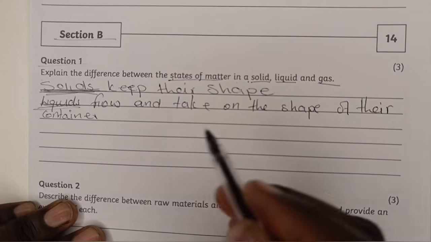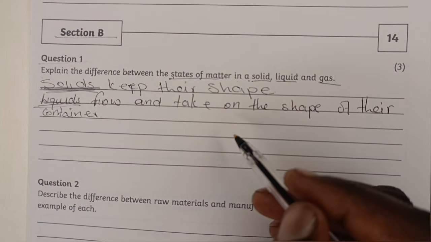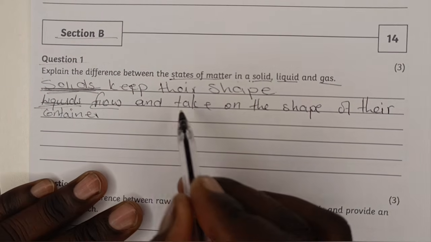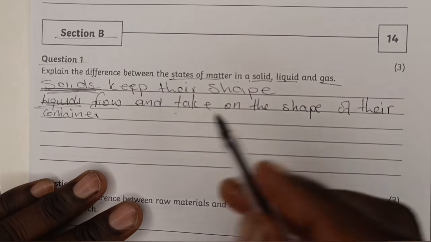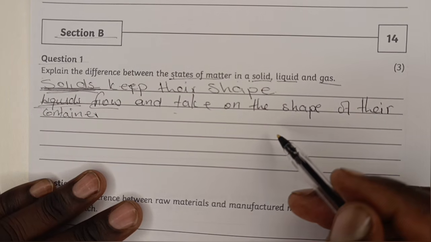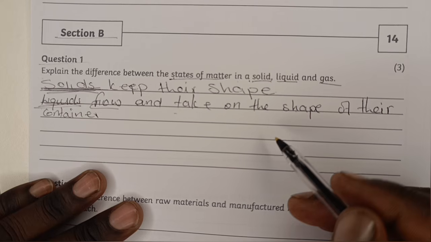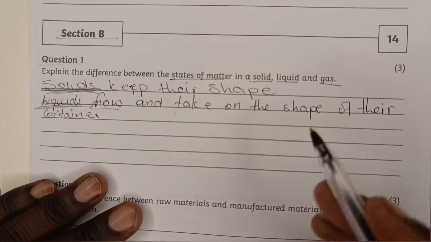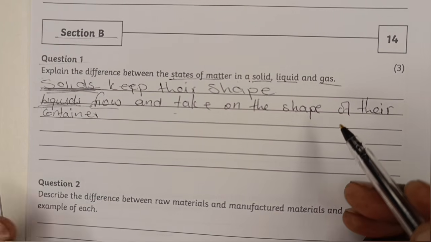So liquids, for an example, water, they flow and they take the shape of their containers. So if you put water in a glass, it will take the shape of that glass. If you put it in a four corner or in a rectangular container, it will take the shape of that container. So liquids take the shape of the container that you put them in.